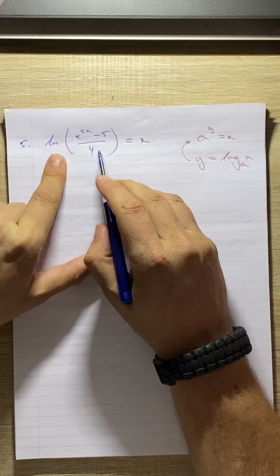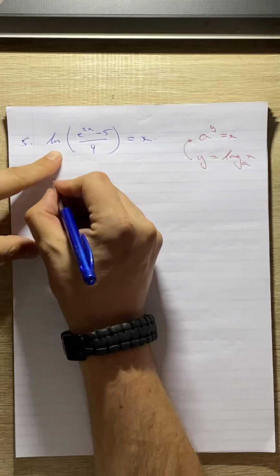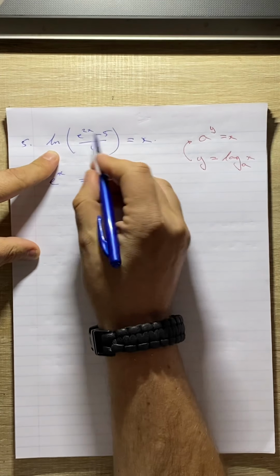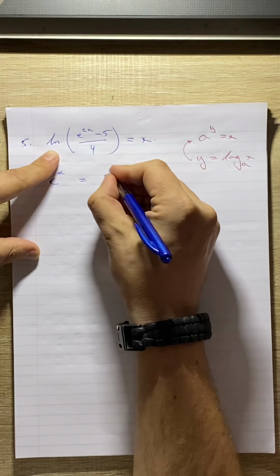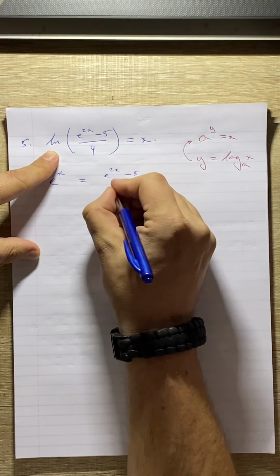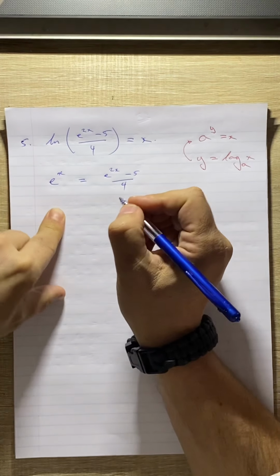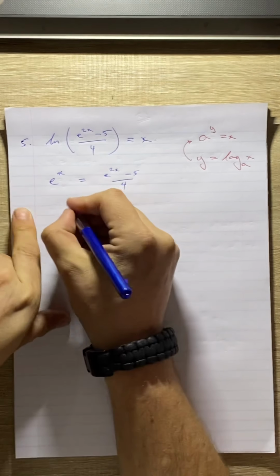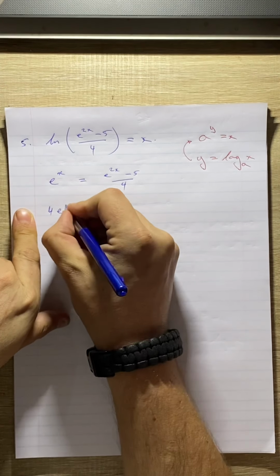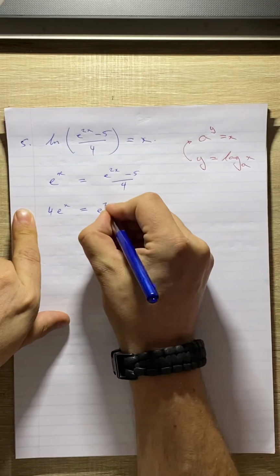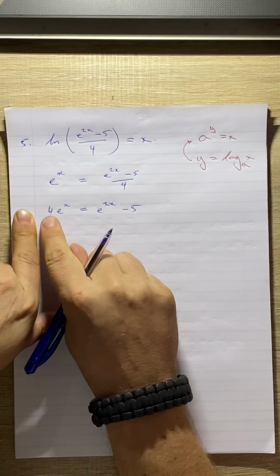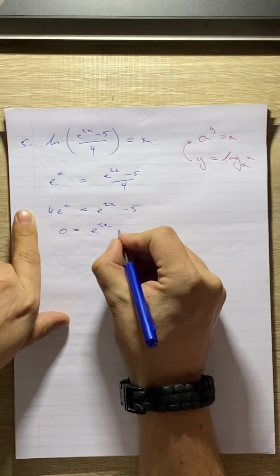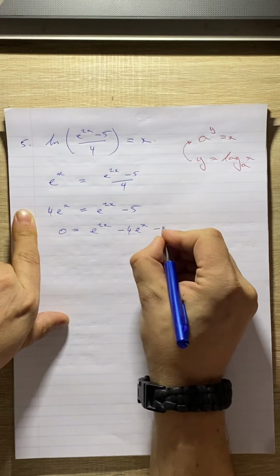So what is our base? It is e. So we get e to the power of x is equal to this thing over here, which is e to the 2x minus 5 all over 4, all right? Just multiply up by the 4, and we get 4e to the x is equal to e to the 2x minus 5. Take the 4e to the x to this side, and we get e to the 2x minus 4e to the x minus 5.